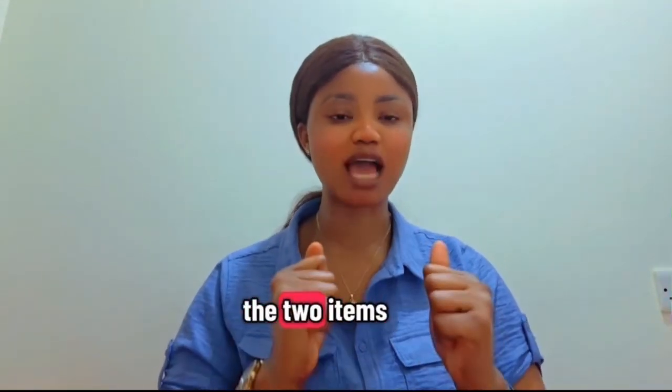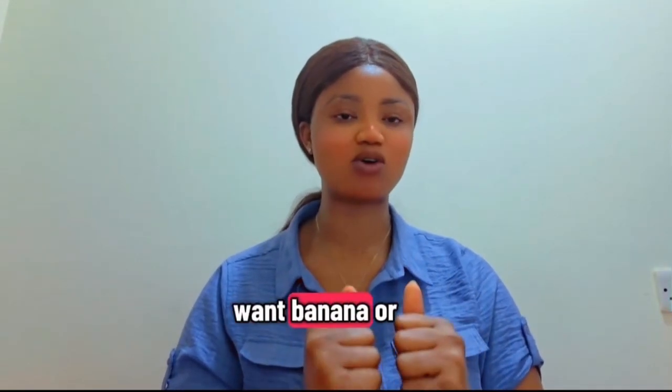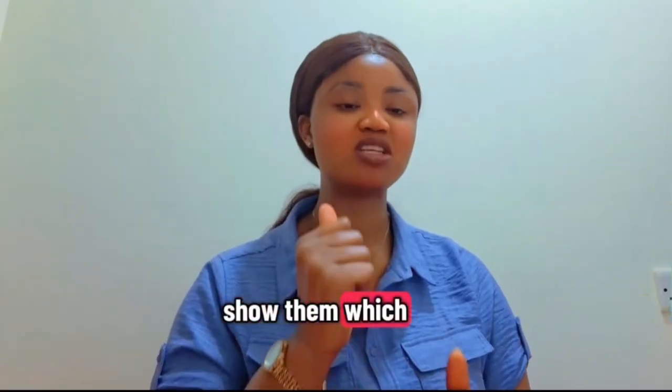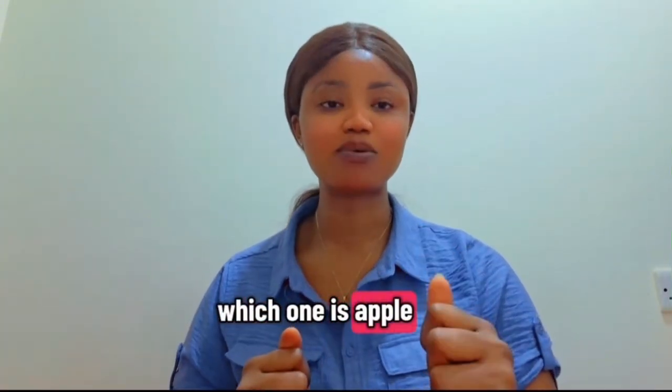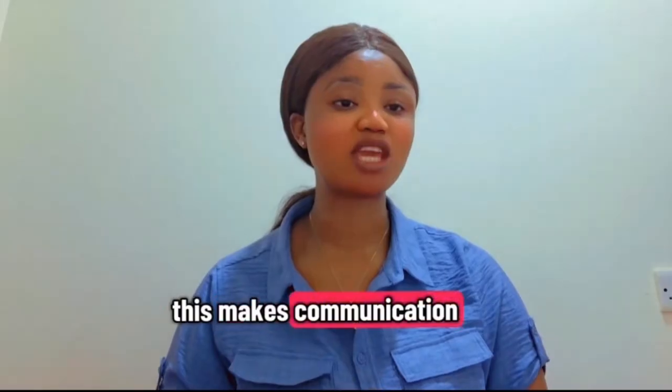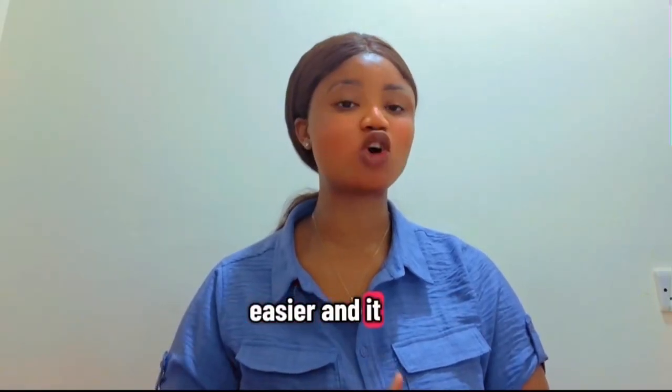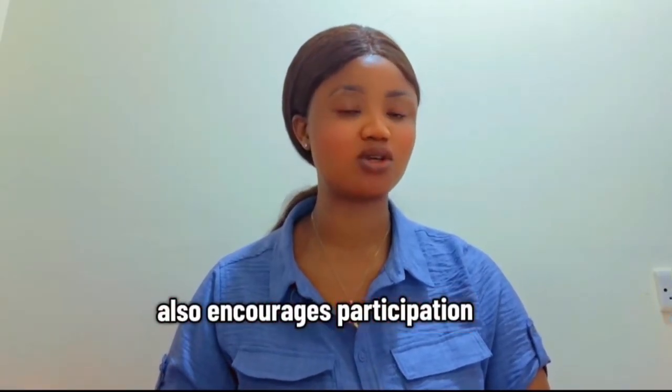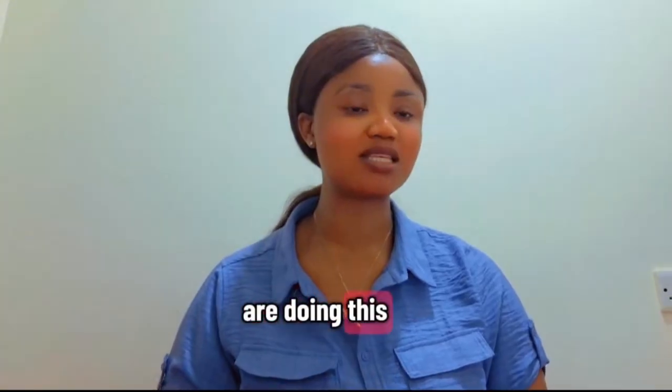Don't just keep the two items with you, like do you want banana or apple with you. Show them which one is banana and show them which one is apple. This makes communication easier and it also encourages participation. So while you are doing this, give them time.